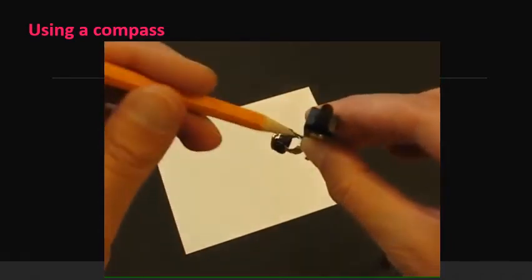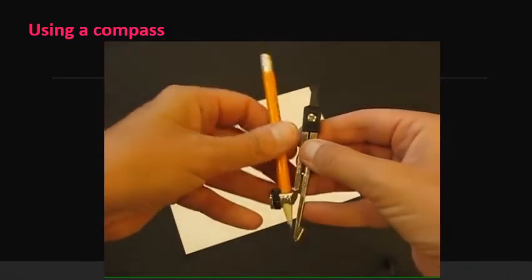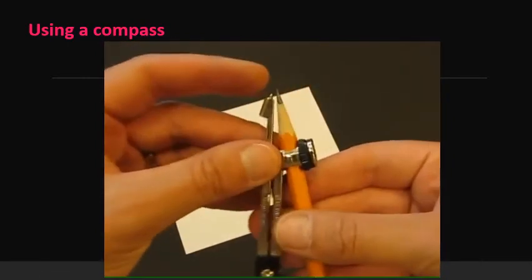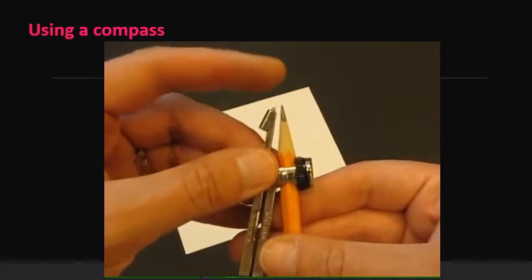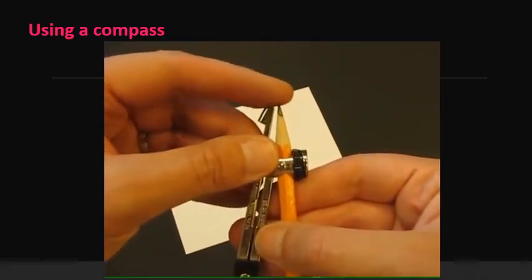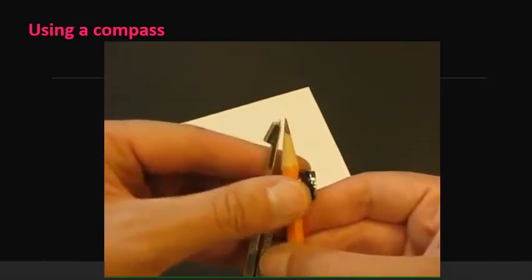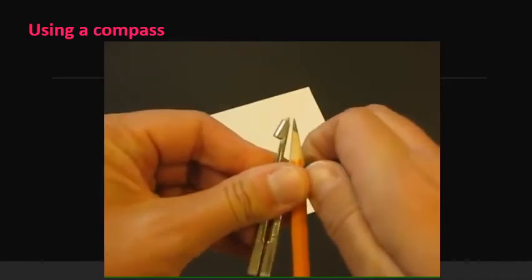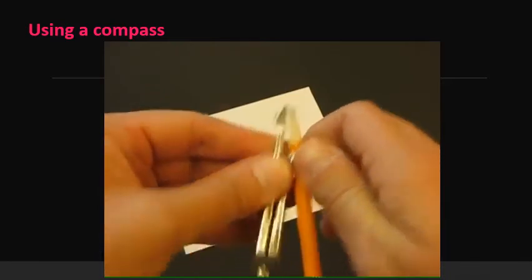You see the opening there? That is where you're going to push your pencil into. But before you tighten it, you make sure that the pencil point and the point of the compass are at equal length to each other there, so you can see there. And just as you get that, then tighten that screw so that the pencil does not move.